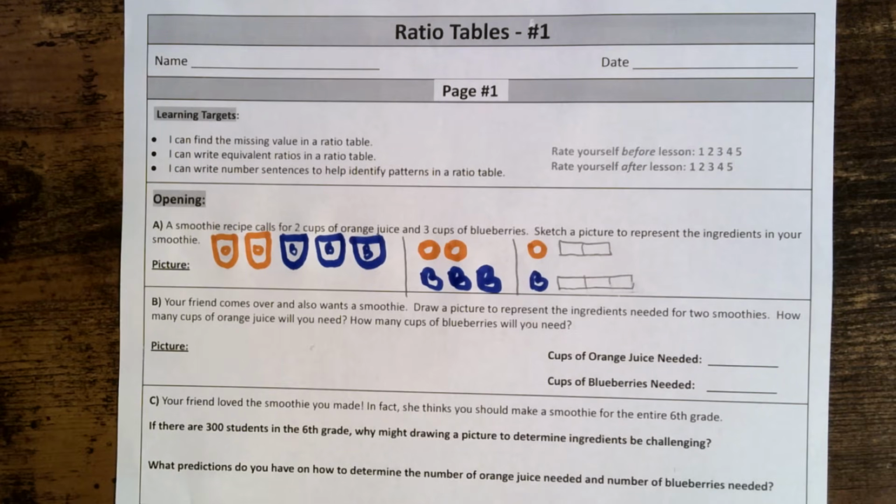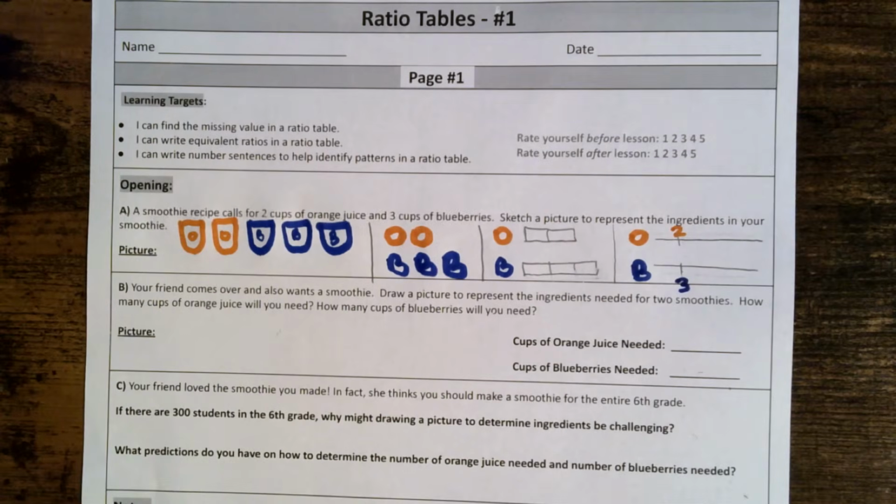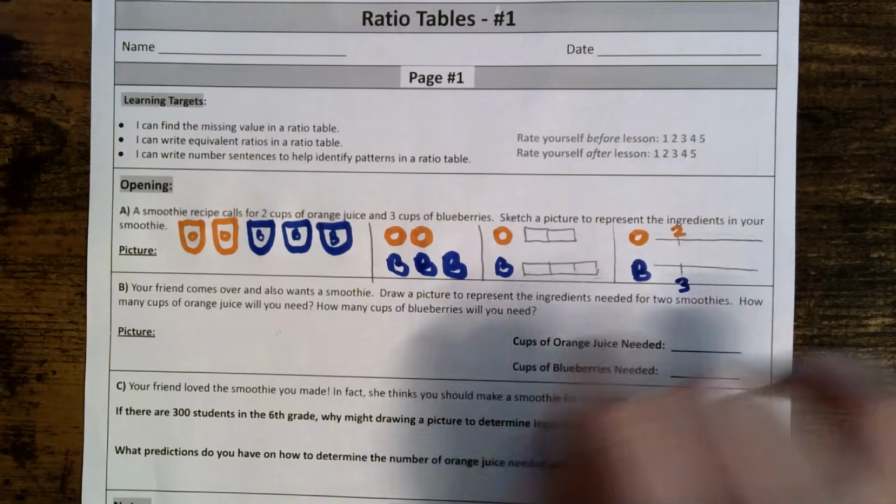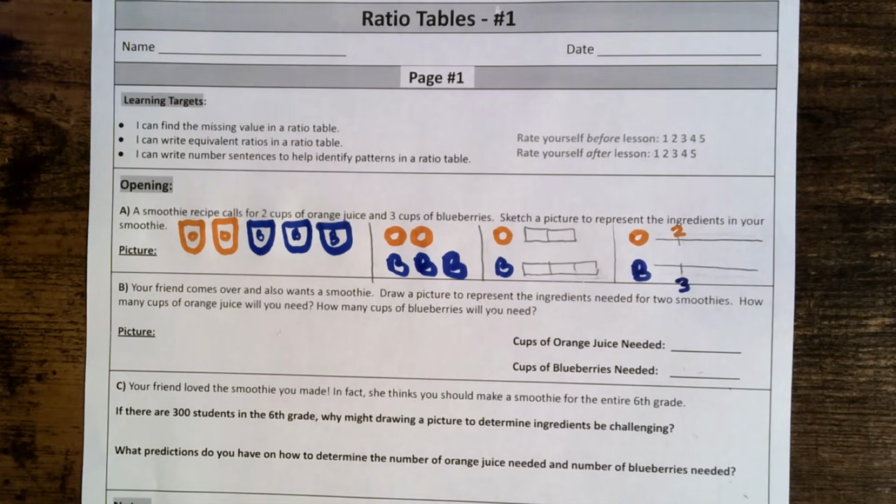If you're familiar with tape diagrams, maybe you wrote O and drew 2 boxes and then drew 3 boxes for blueberries. Or if you're familiar with double number lines, maybe you wrote O and the number 2 next to it, and then B for blueberries and the number 3 next to it. There's not one right answer.